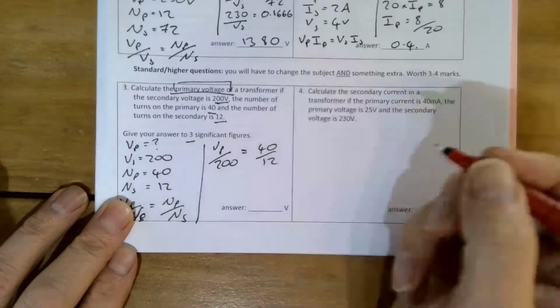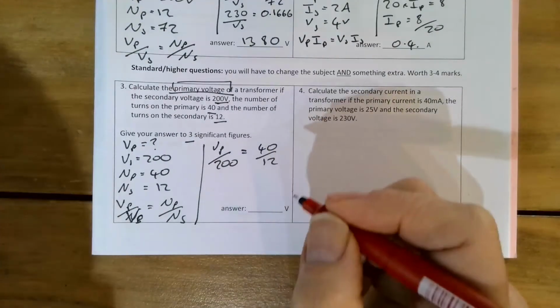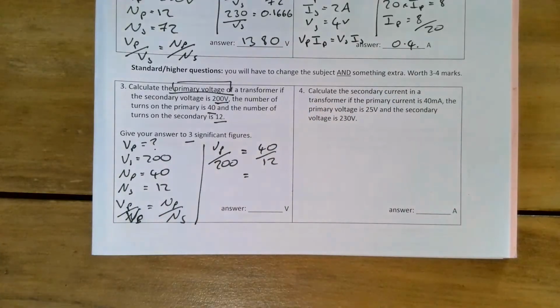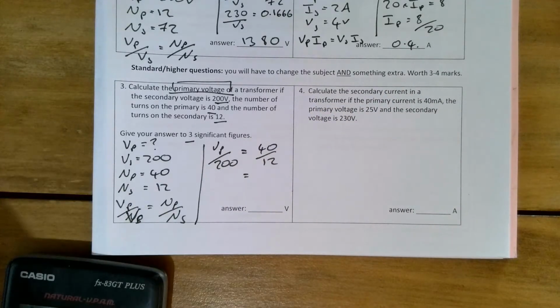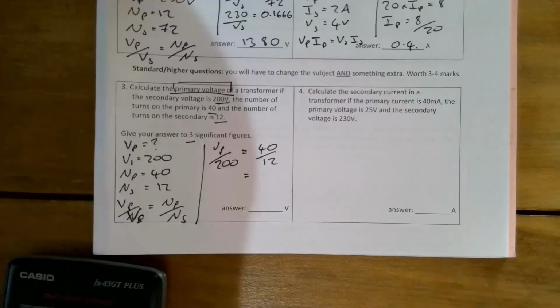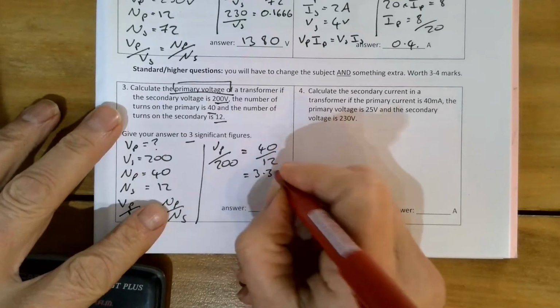So that's going to give me 40 divided by 12, and that's going to be equal to 3.333.